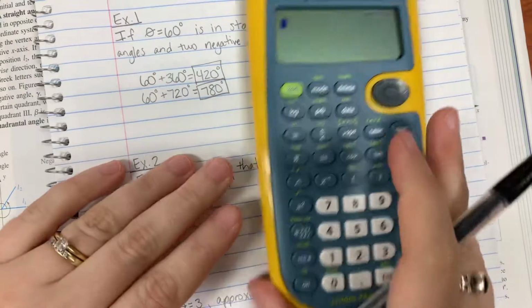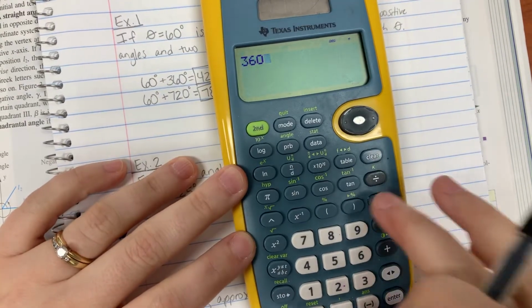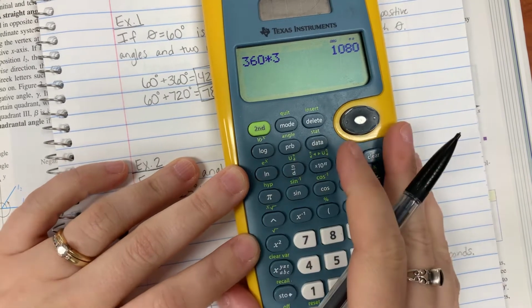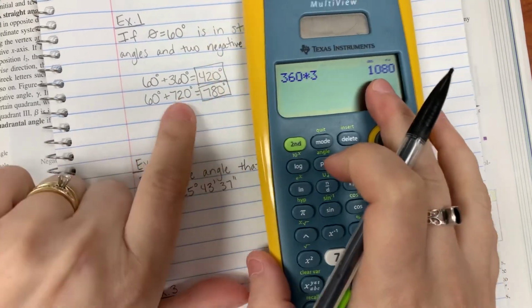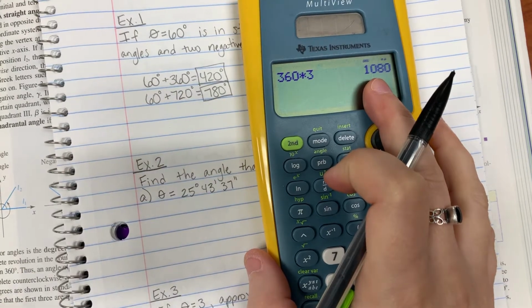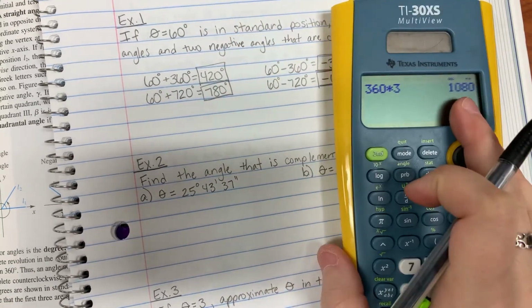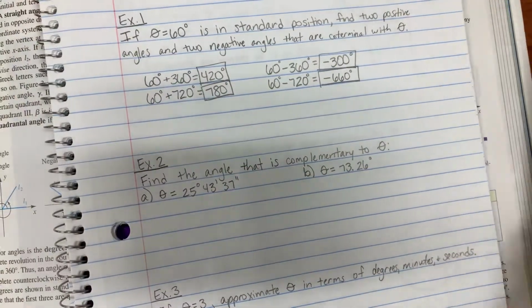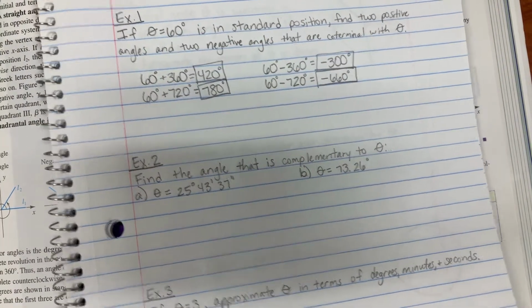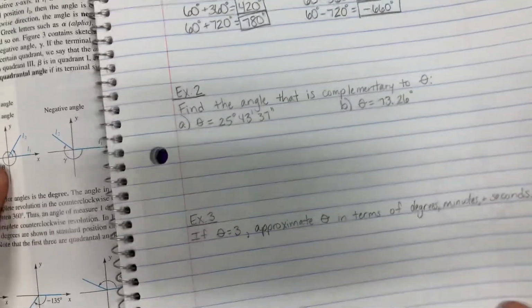So I could say anything times 360. So let's say times 3, any whole number times it. So maybe I wanted to add 1080 to this instead of 720. That is fine. I would still get an answer that is a coterminal angle. Same thing with subtracting.